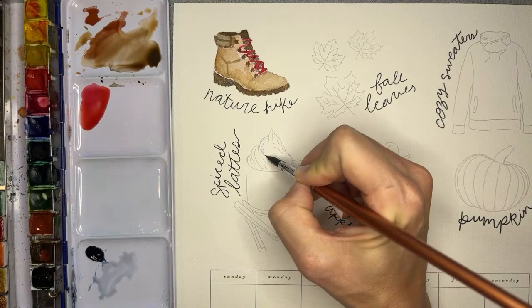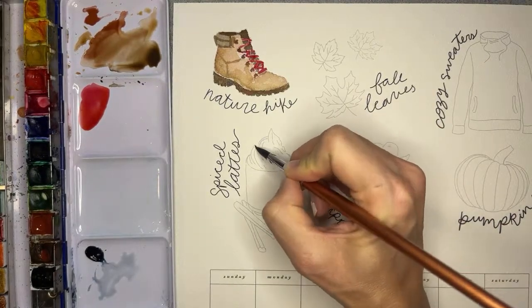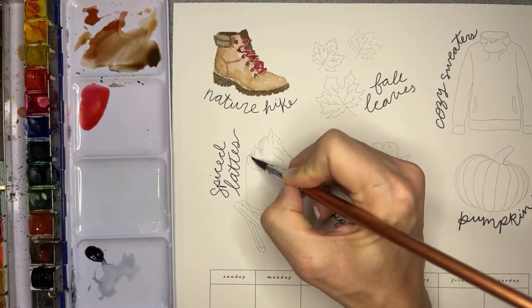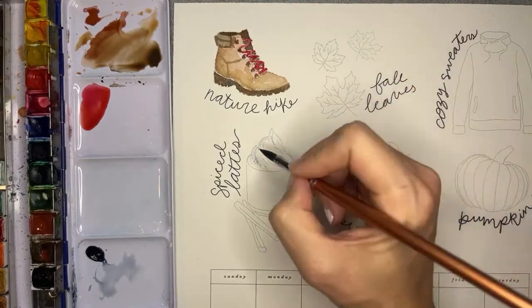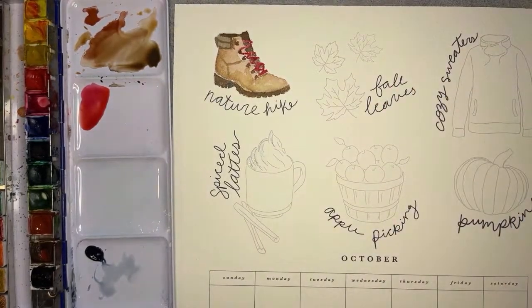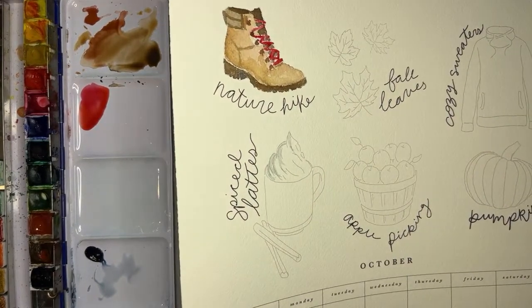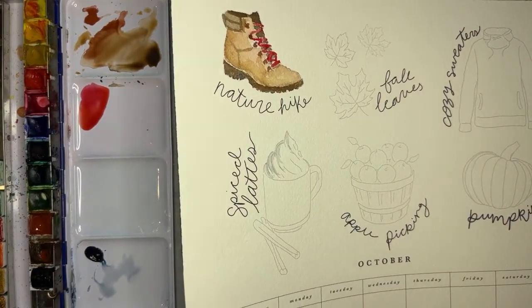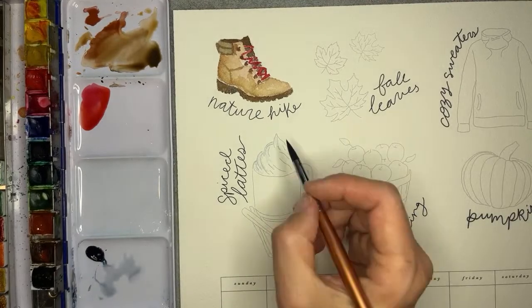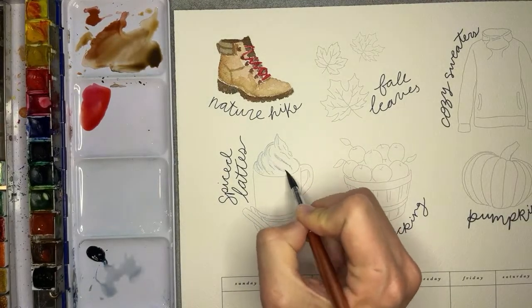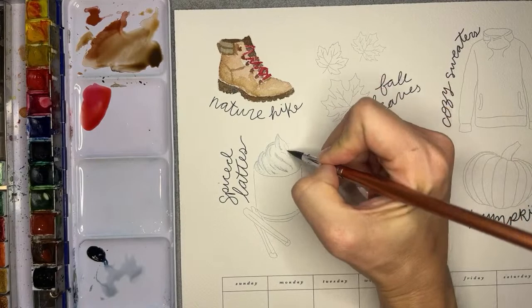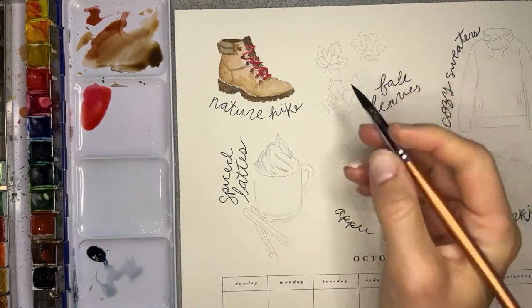And I'm going to just continue to add a little bit on these little ridge lines to show. Kind of hard to see when it's reflecting, but as you can see when I move my paper like this, we are just adding it into those little ridge lines to show shadows in our whipped cream here.